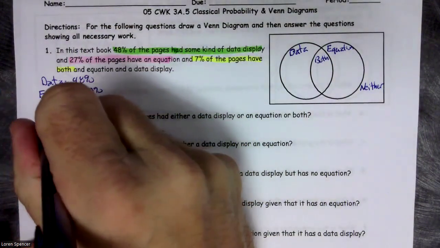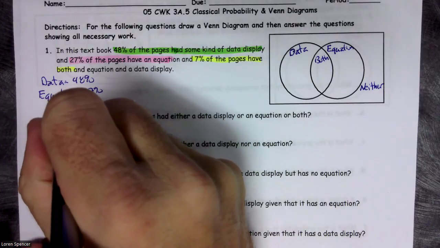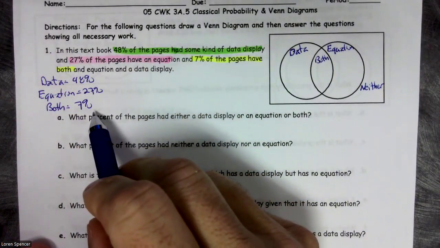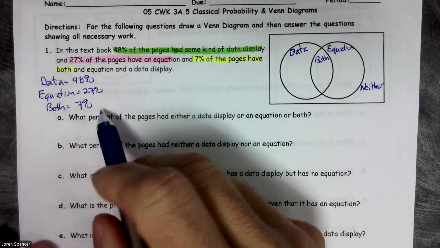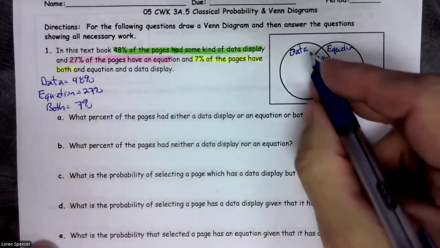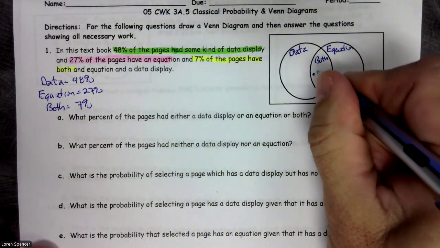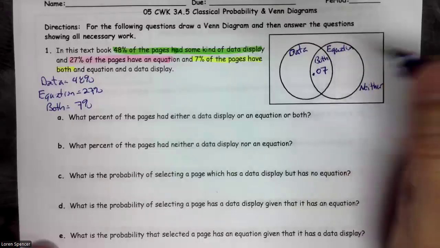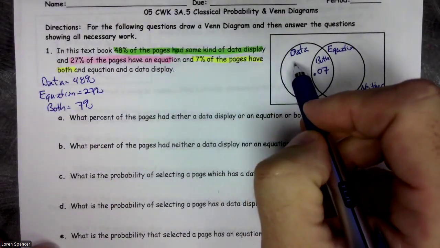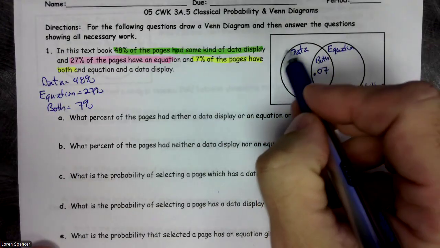Okay, this gets a little bit tricky when we go to actually write this out. If we have a both, that's probably where we should start. So basically, this is 7%. Please remember, always divide percents by 100. When I divide 7 by 100, I get 0.07. So that's my both.